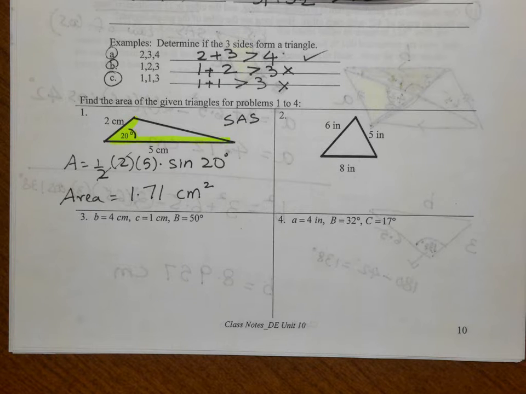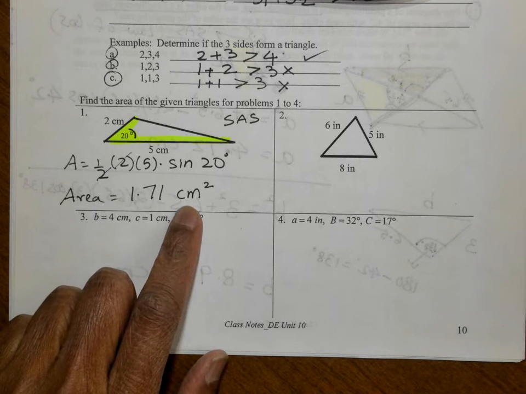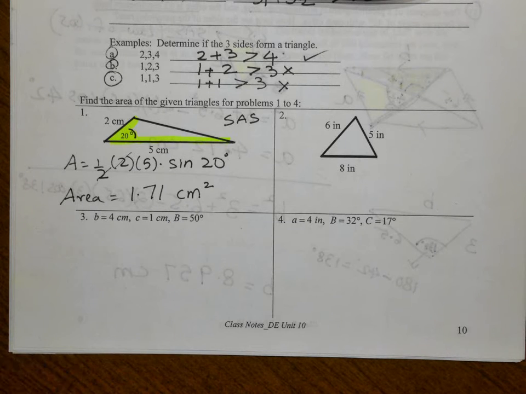Did you have a question? If you don't give me the unit of measurement, not all the points, but I'll probably take like half a point or something like that.